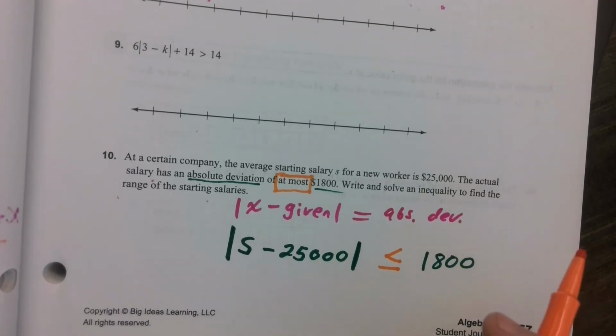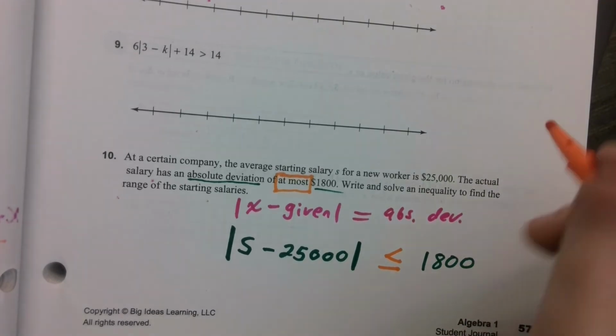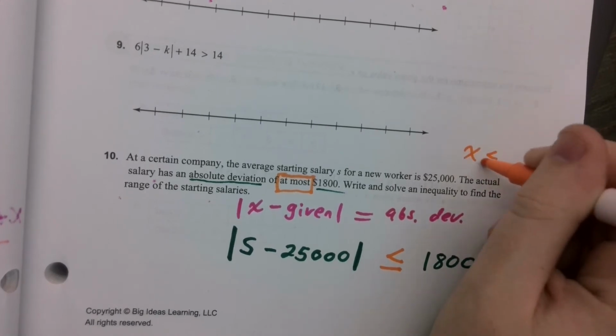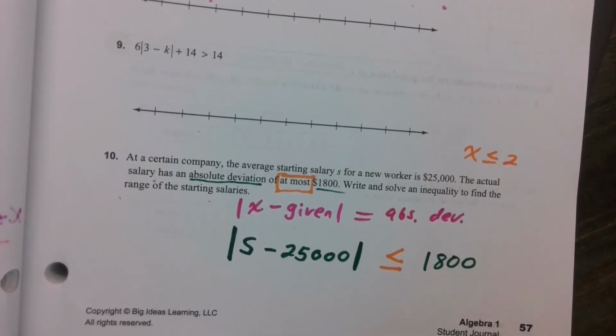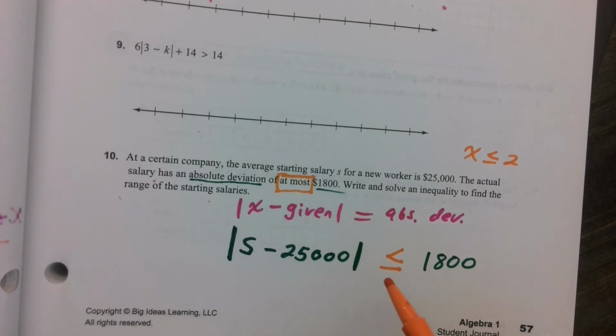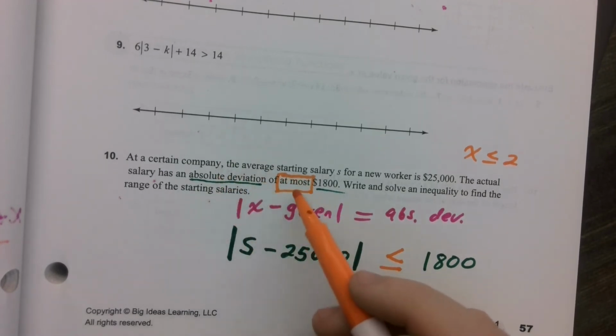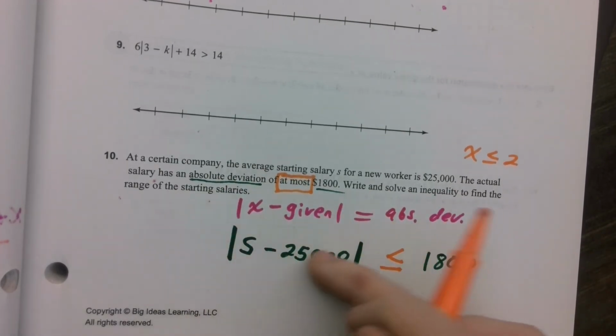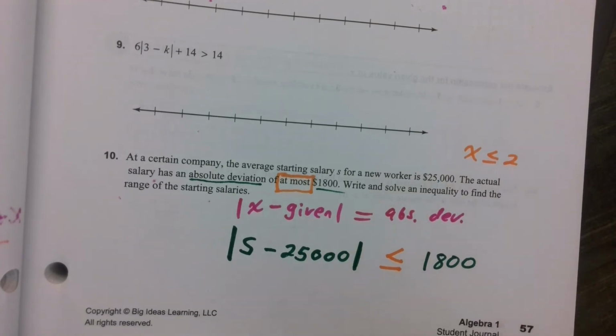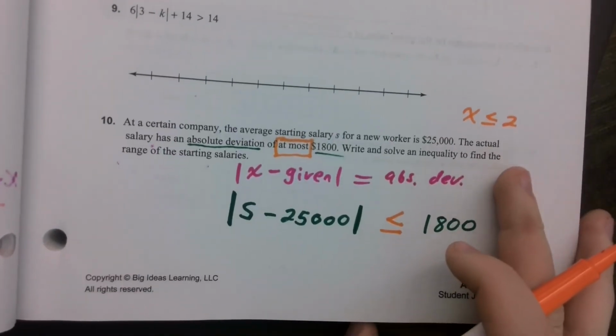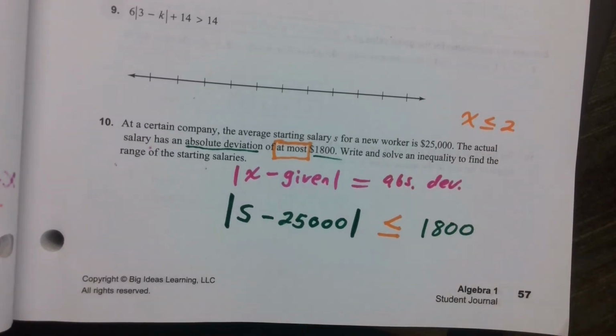If I tell you can have at most 2 pieces of cake, that means your x is less than or equal to 2. Here it's the same thing. The absolute deviation is at most 1,800. So this is less than or equal to 1,800. Enough of that though. At this point we have enough to solve. I want you to pause the video and try and solve this if you can.